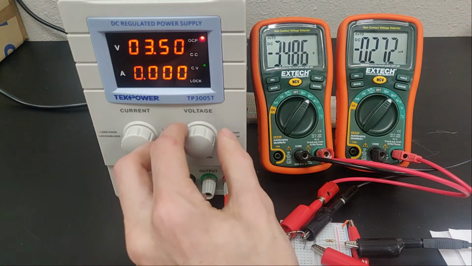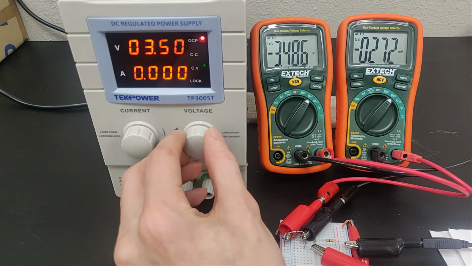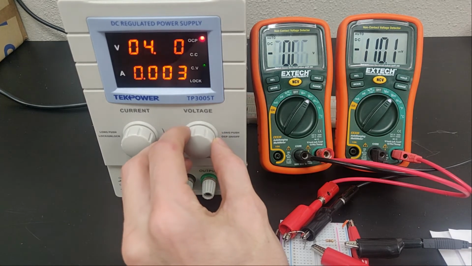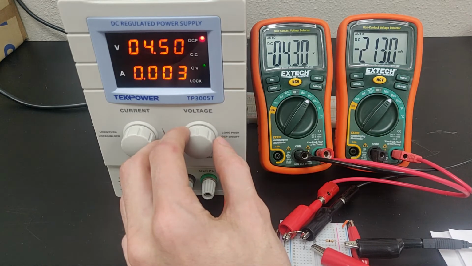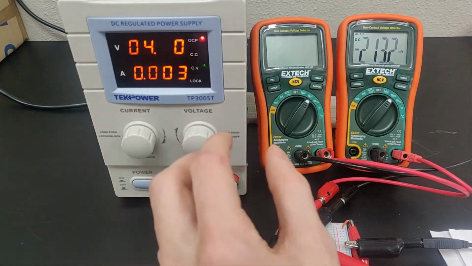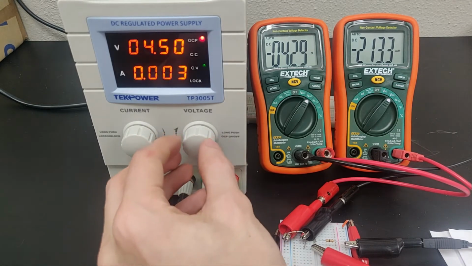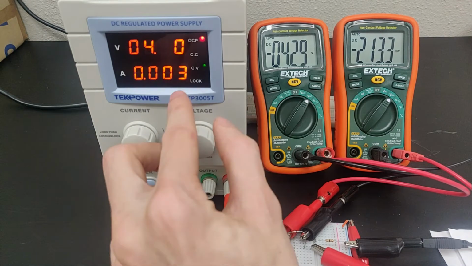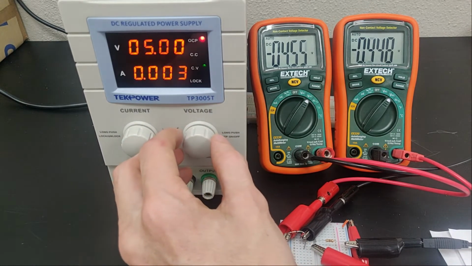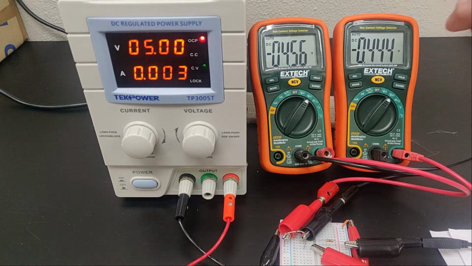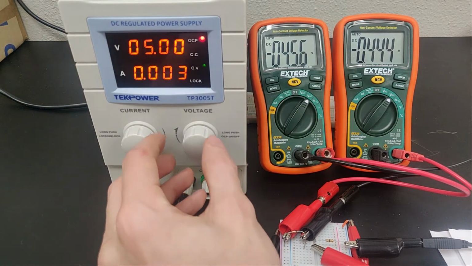Okay, 0.5. Get a 4. Go to 4.5. Okay, looking at our, alright, that's fine. So that's 4.5, and we're already seeing 0.003 amps. Let's go up again. So now this is on a volt scale. This data point is negative 4.56 volts across our diode and negative 0.444 volts over our resistor.